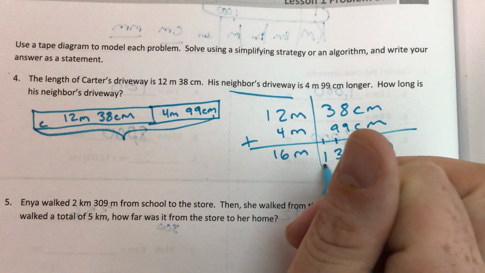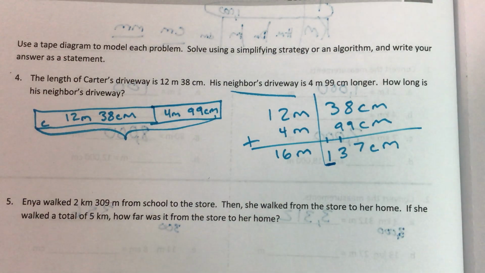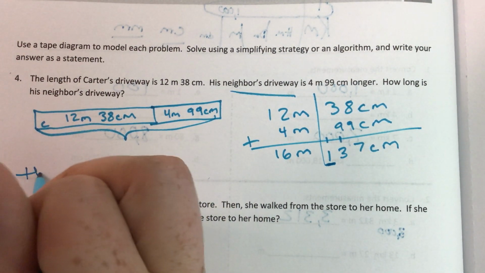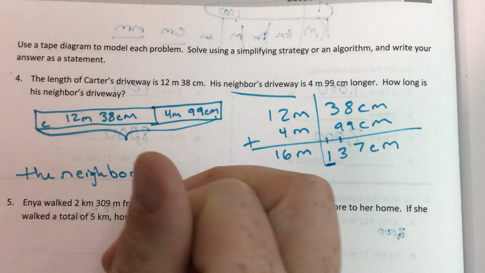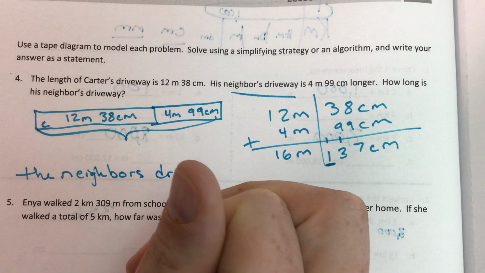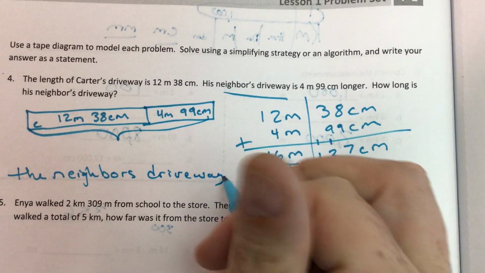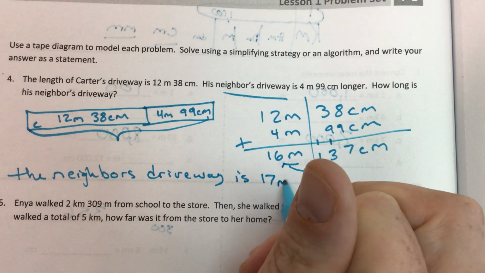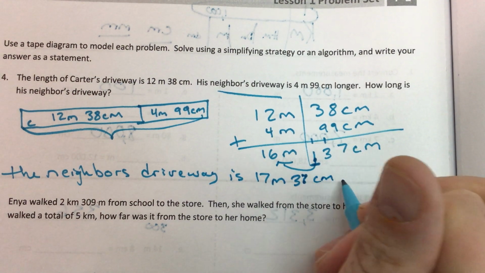where I can actually cash this 100 centimeters into meters. So our answer would actually be the neighbor's driveway, if I cashed out this 100 as 1, is 17 meters, 37 centimeters long.